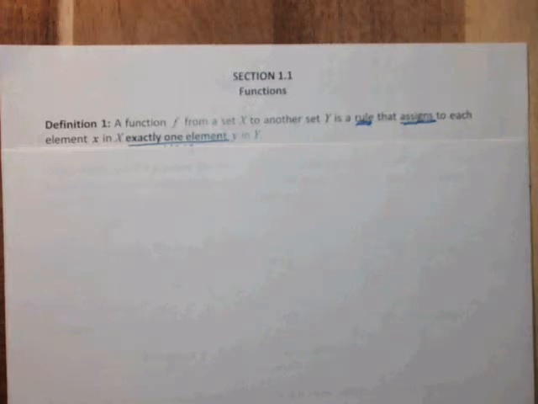Everyone, this is Dr. Sayyar, and I am going to talk about functions. Function is the main topic of the college algebra course.